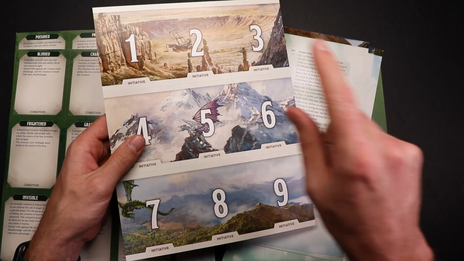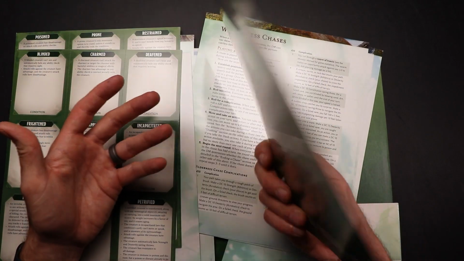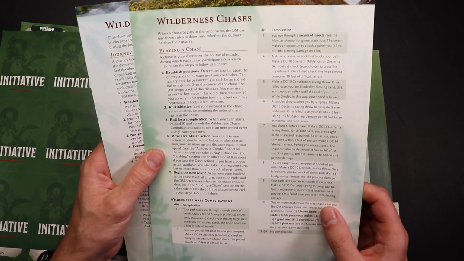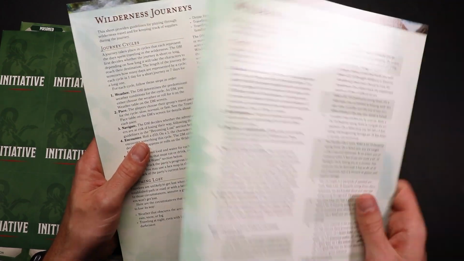Personally, I tend to use little initiative tents that I put across my DM screen in a certain order. I prefer that method over this, but some people might like that method. You've also got some other rules references in here, which are really handy. These are, again, nice laminated card stock.